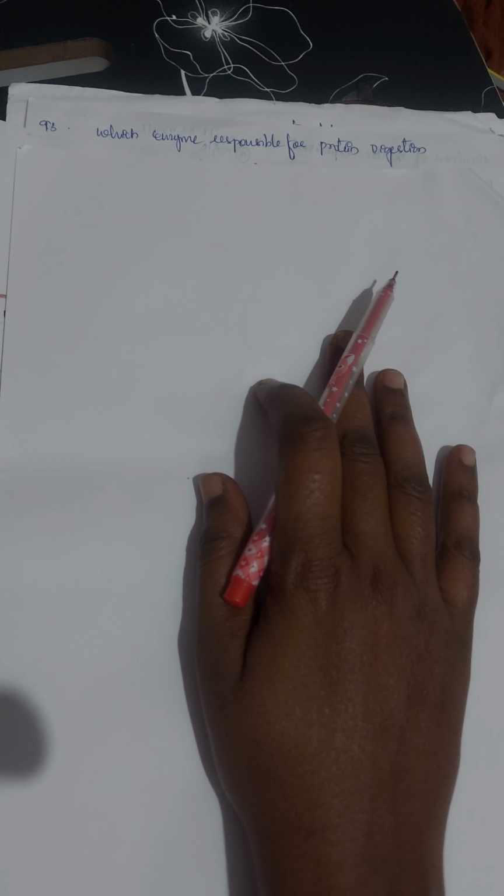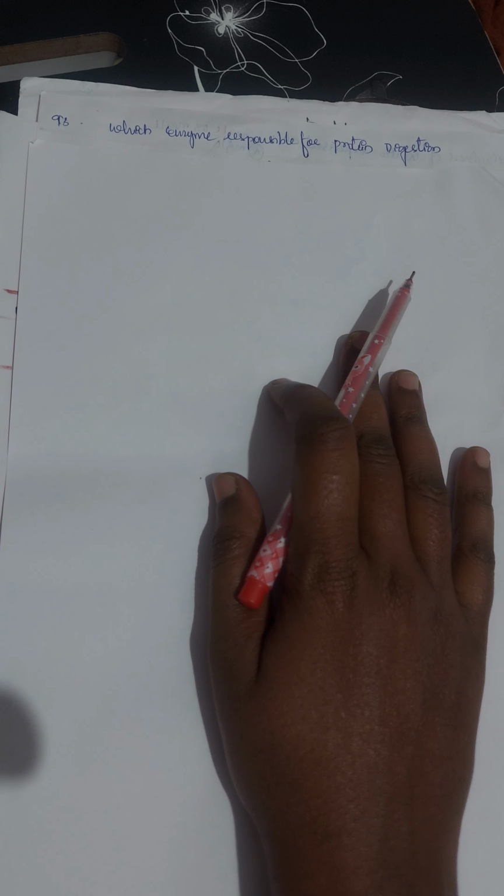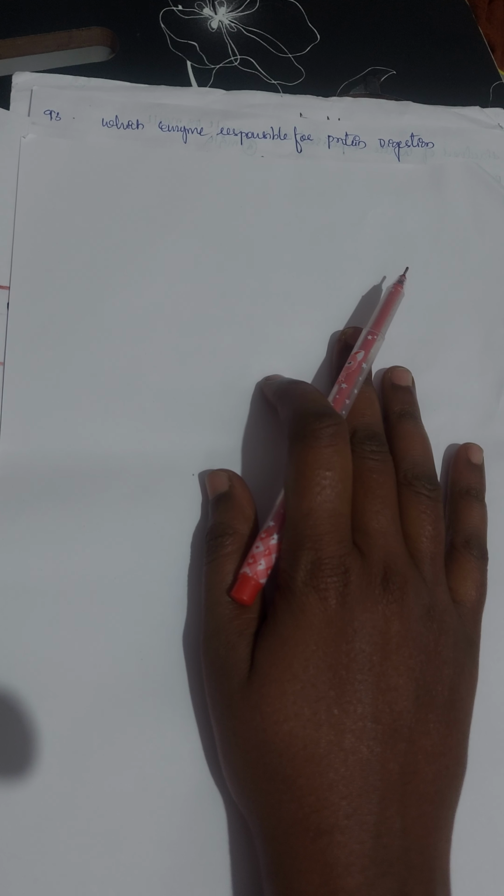Okay, next, which enzyme is responsible for protein digestion? And the answer is pepsin. So pepsin is one of the gastric juices, and this pepsin is primarily responsible for protein digestion.